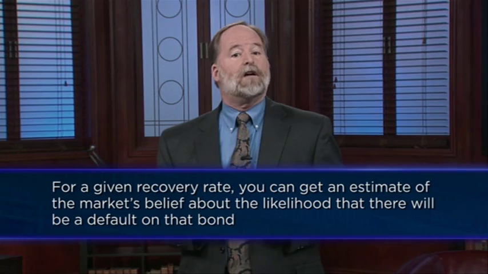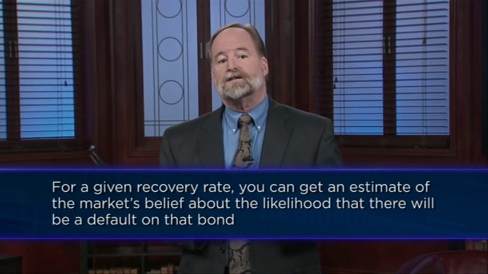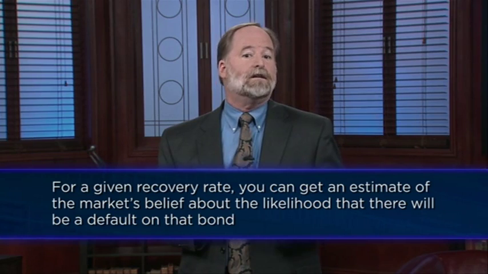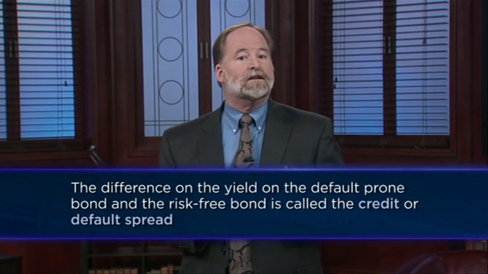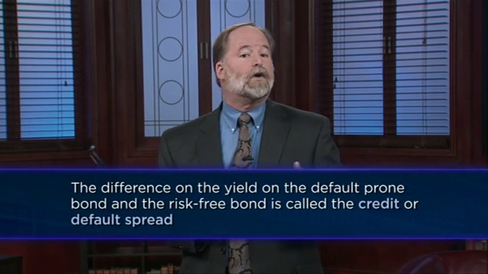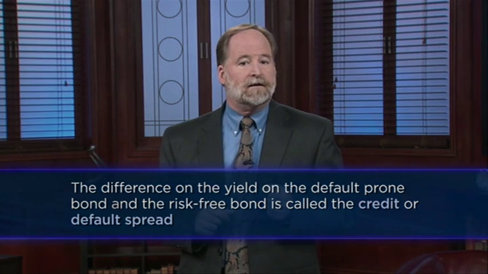Okay, now that we see the typical kinds of information we have concerning default, let's examine what you can do with this information. For a given recovery rate, you can get an estimate of the market's belief about the likelihood that there will be a default on that bond. If there's a positive risk associated with default for the bond, then that bond will have a yield that is bigger than the yield on a similar risk-free bond. The difference in the yield on the default-prone bond and the risk-free bond is called the credit or default spread. The extra yield from the spread compensates the holder for the greater chance of a default.